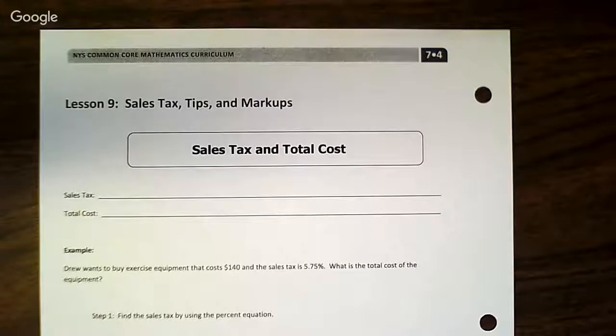All right, we're going to be doing lesson 9 in module 4. This is sales tax, tips, and markups. Let's start with a definition of sales tax.